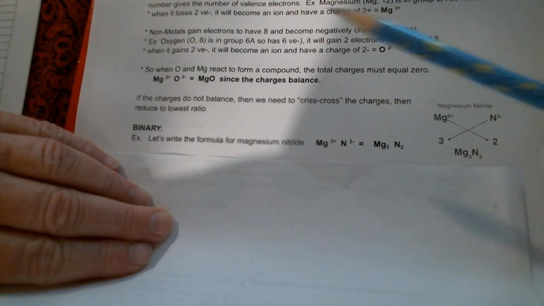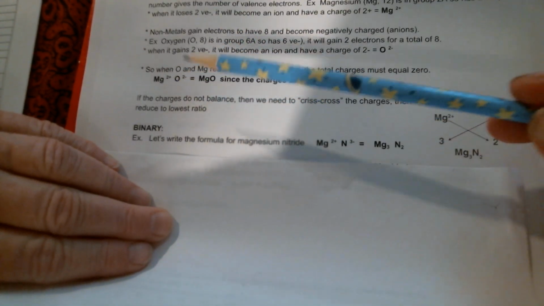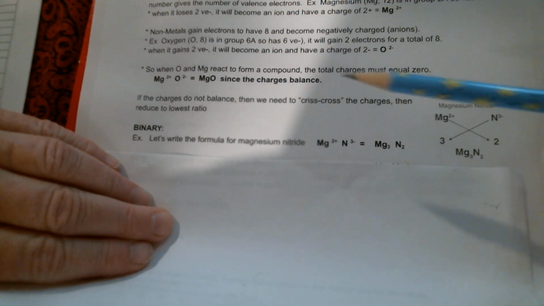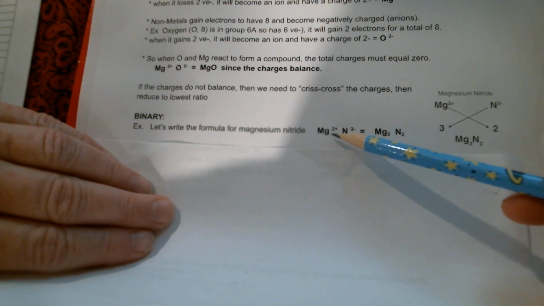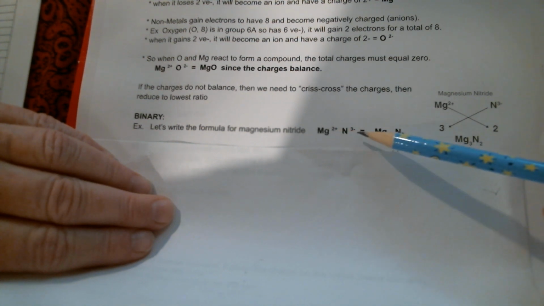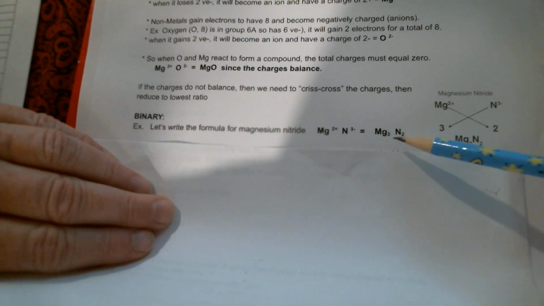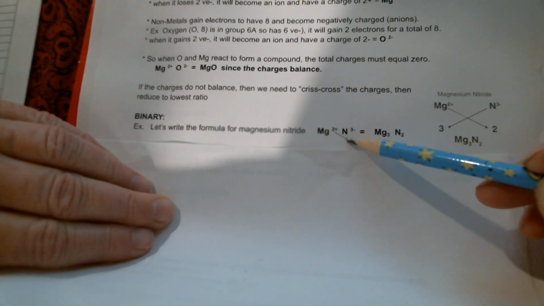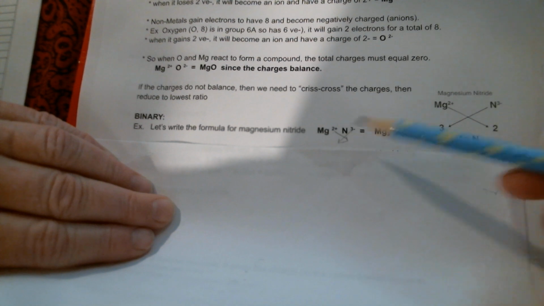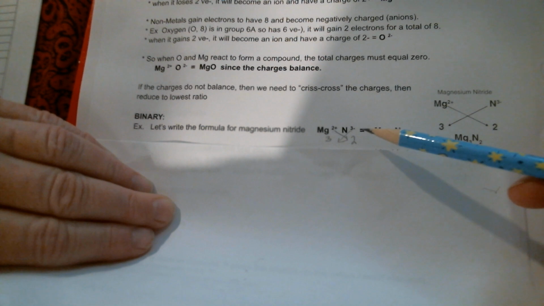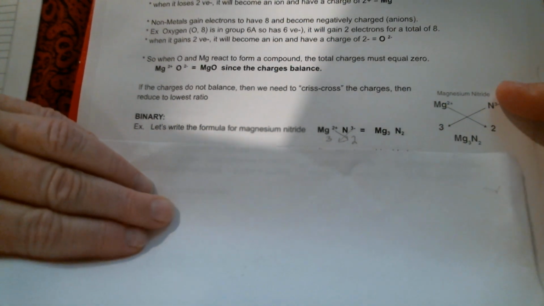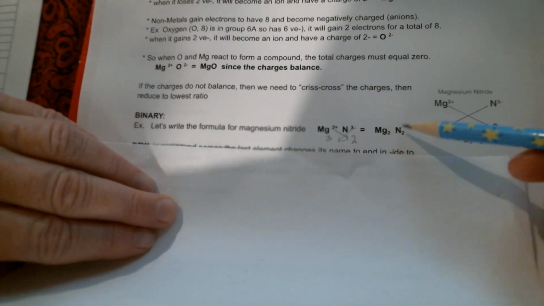What if the charges do not balance? You have, let's say, a +3 and a -3. You don't have that, you have something different. Let's try this one. We're going to do the crisscross method, so I'd have +2 for magnesium and -3 for my nitrogen. I'm going to crisscross. I'm going to bring the 2 down and the 3 down, not the positive, not the negative. And so now I have Mg3 and N2.